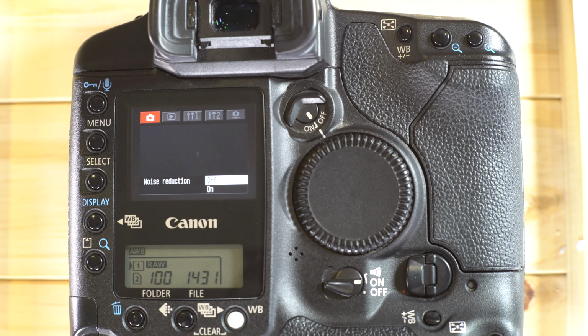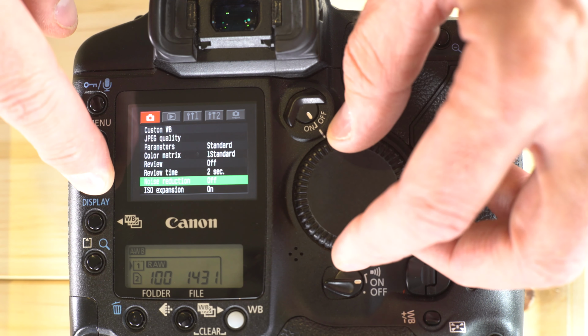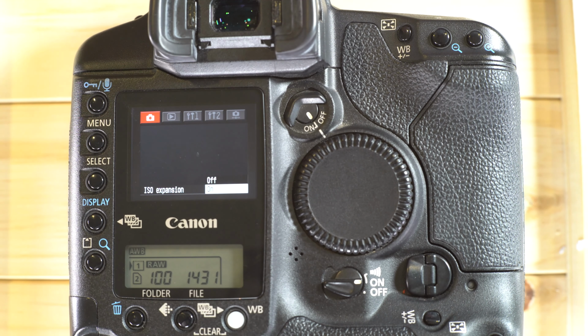Noise reduction, off or on. This is a 15-year-old camera. If you use noise reduction on this, your results from noise reduction will be worse than if you just do it on your computer with whatever photo editing software you have at your disposal. ISO expansion, off or on. On gives you access to 50 and 3200. That's it. Matter of personal preference which one you want to use.